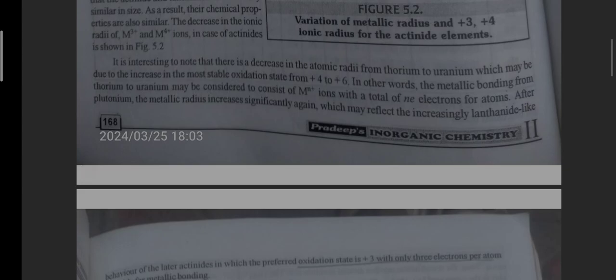It is interesting to note that there is a decrease in the atomic radii from thorium to uranium, which may be due to the increase in the most stable oxidation state from +4 to +6. In other words, the metallic bonding from thorium to uranium may be considered to consist of Mn+ ions with a total of n electrons per atom.